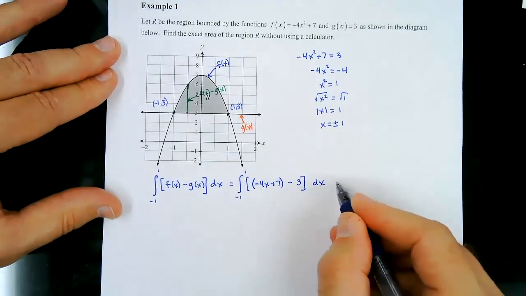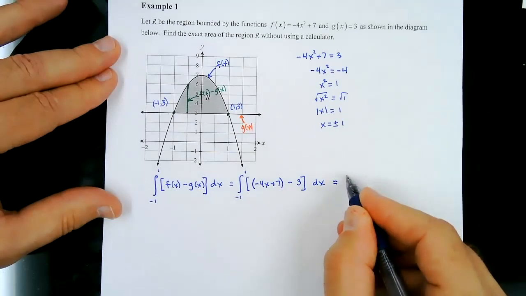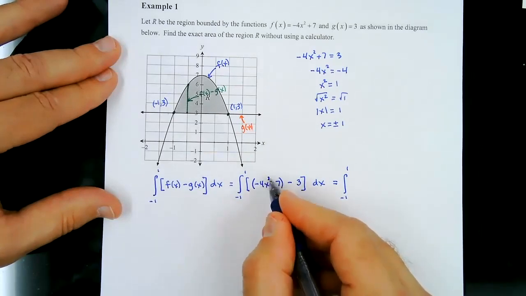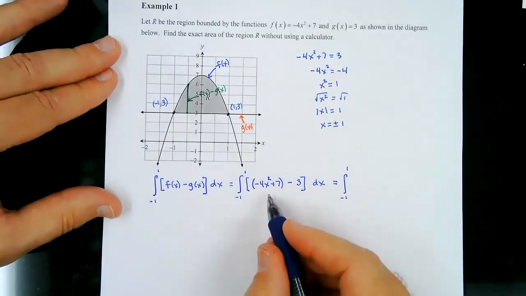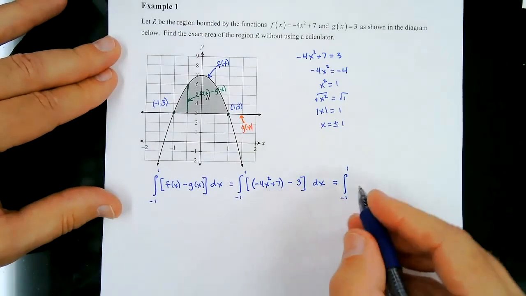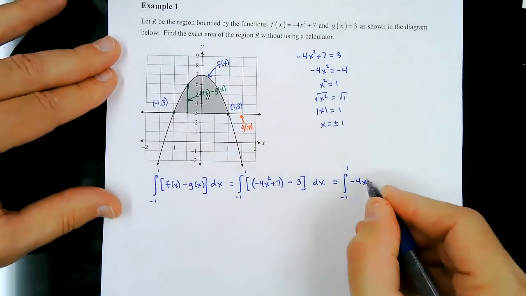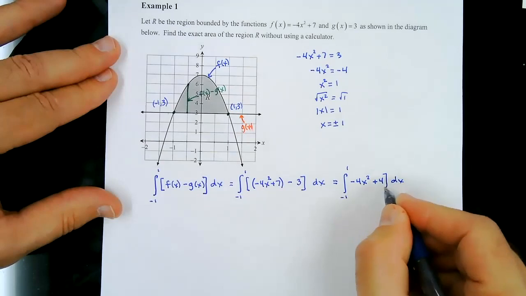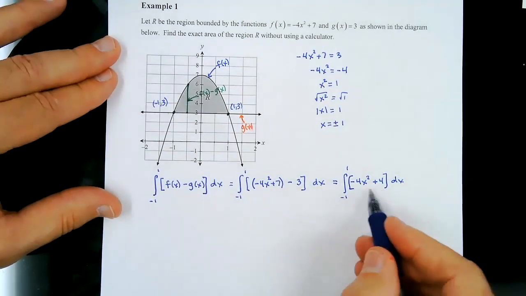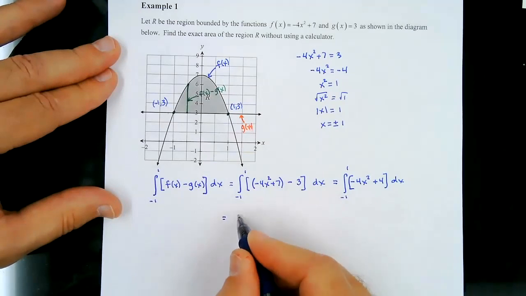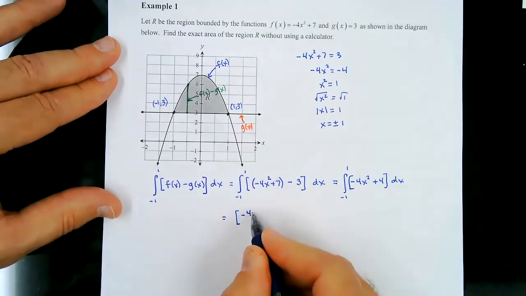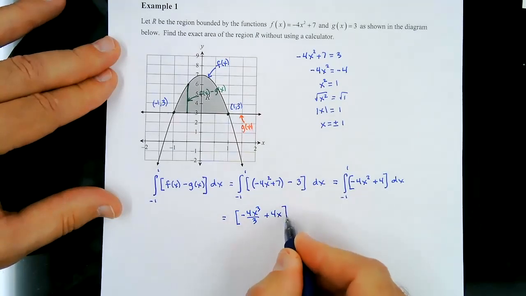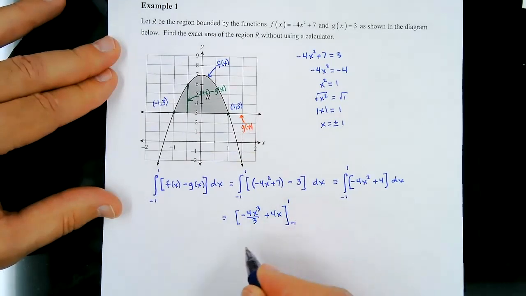And then dx. So that's equal to the integral from negative 1 to 1, and I forgot there's a square here, so negative 4x squared. When we go to subtract these, this winds up being negative 4x squared plus 4, and then dx. You can put a bracket around this if you wanted to. And now we're ready to integrate this. So this is going to be equal to negative 4x cubed over 3 plus 4x, and we're going to evaluate this from negative 1 to 1.